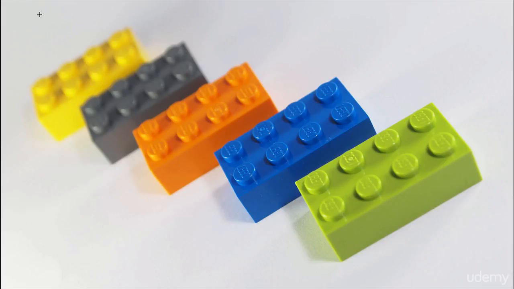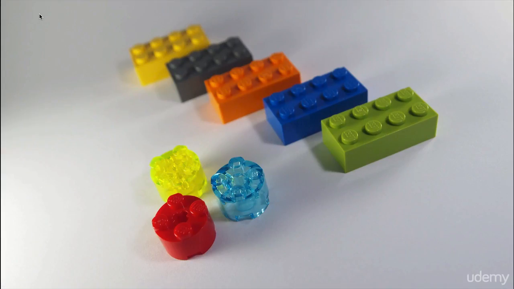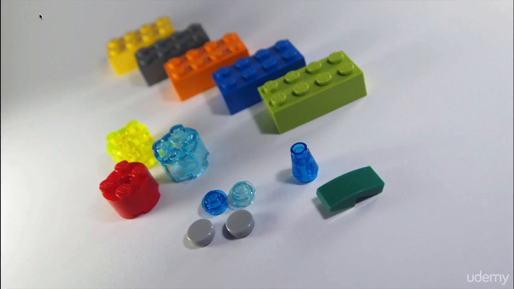And in most cases, that data is not just of one type. There are lots of types of data. So you may have these rectangular bricks of data, you may have circular ones, and you may have various other kinds.